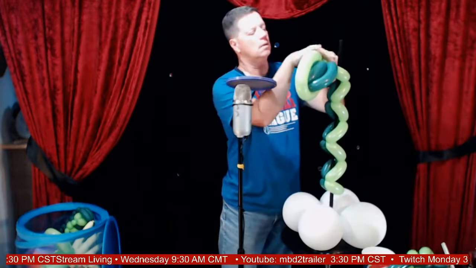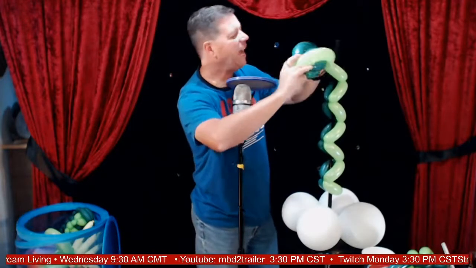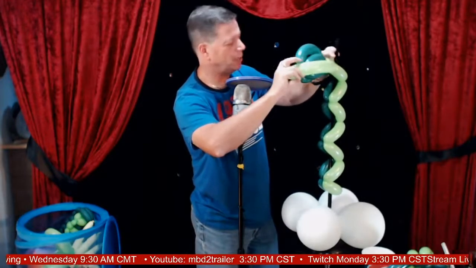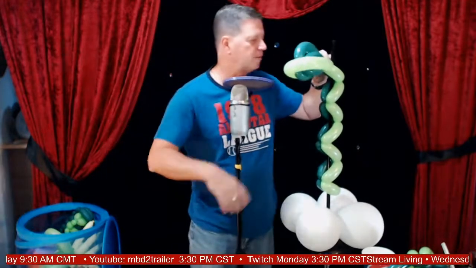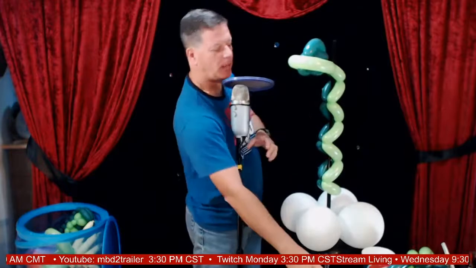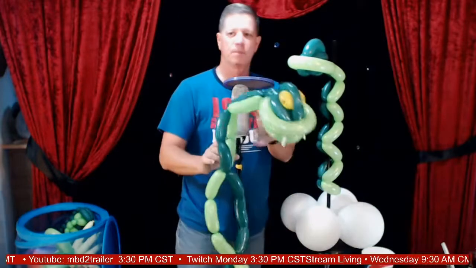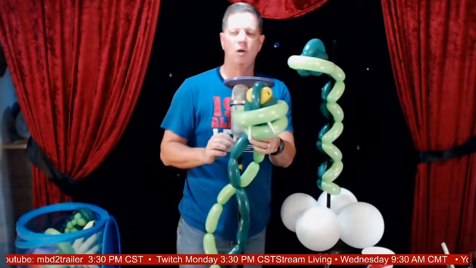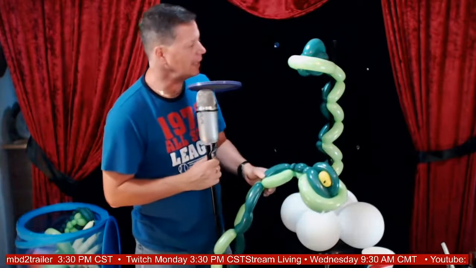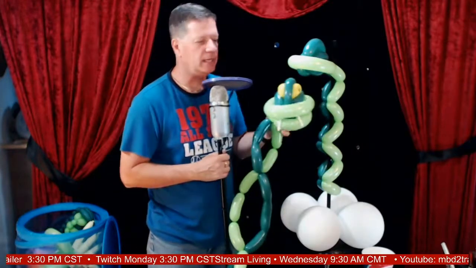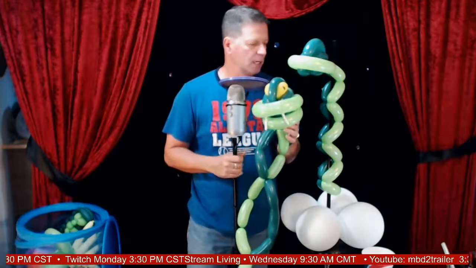Oh, you know what? I forgot something here. We have a bottom jaw on this guy, don't we? Yeah, we do. Now, I left the bottom jaw off. In this example, I gave it a bottom jaw. So it's up to you. Do you want to have a top jaw or a bottom jaw? Right now, it's more of a cobra looking. This has more of a snake menace. So I'm going to fix this.